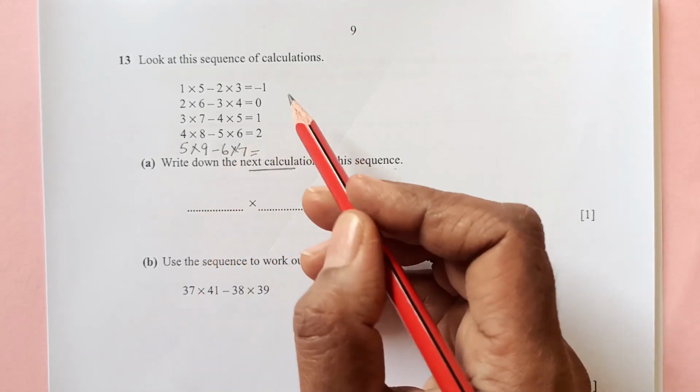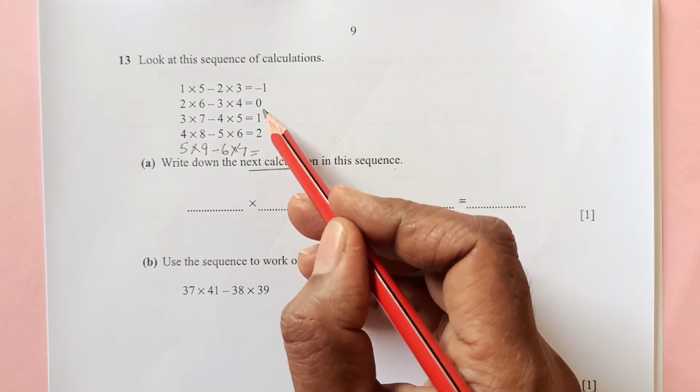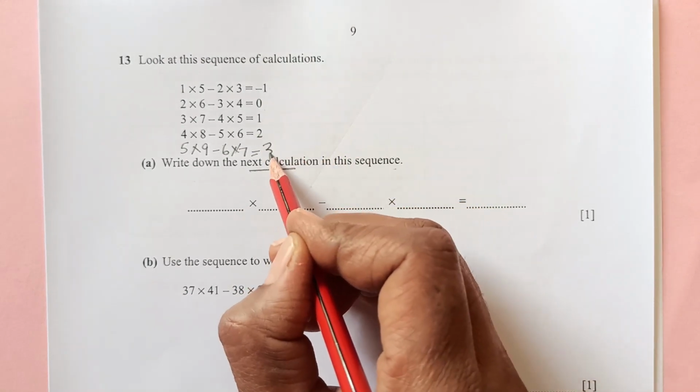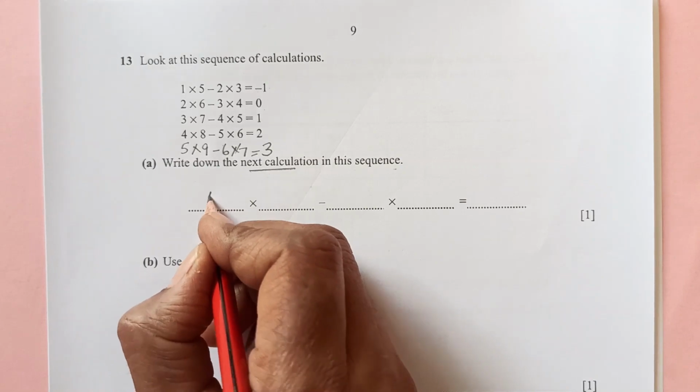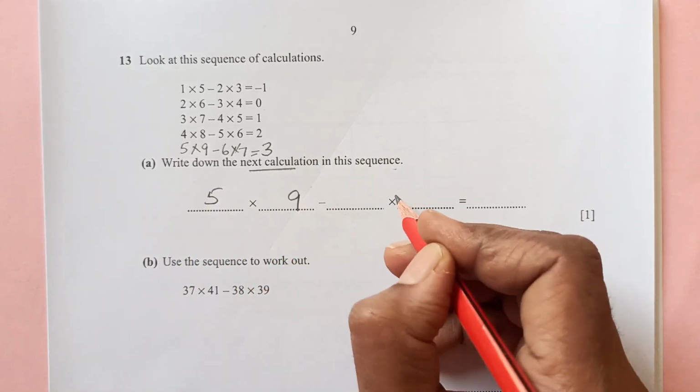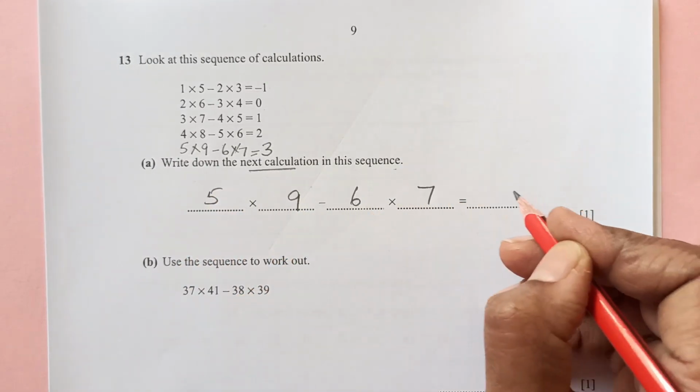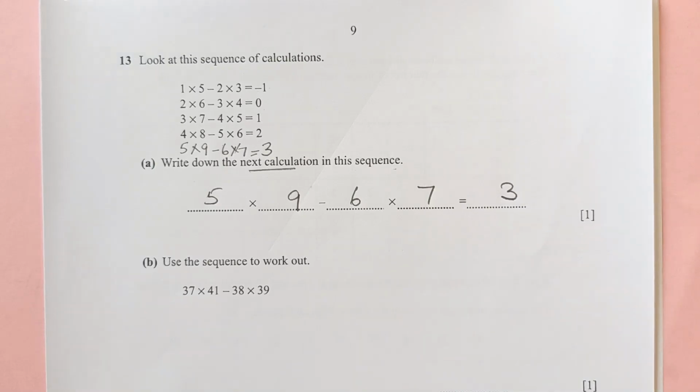Now what about the answer? If you see, negative 1, 0, 1, 2, 3, it's increasing by 1. So this will be the next sequence: 5 times 9 minus 6 times 7 is equal to 3, right?